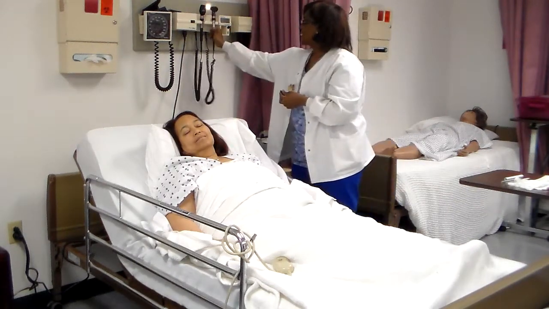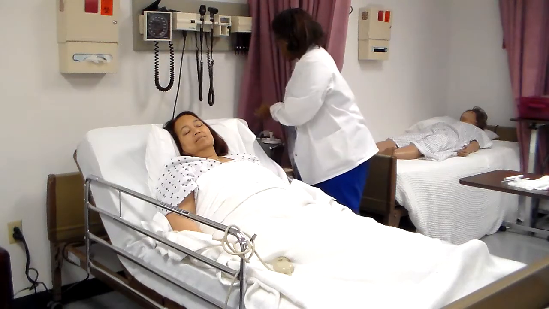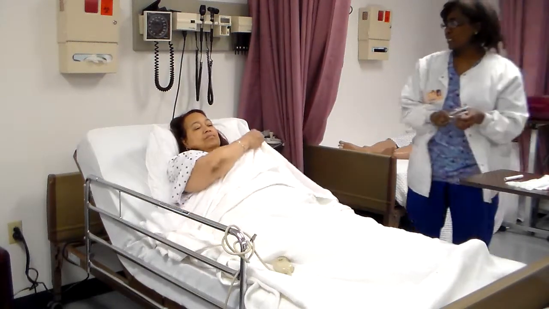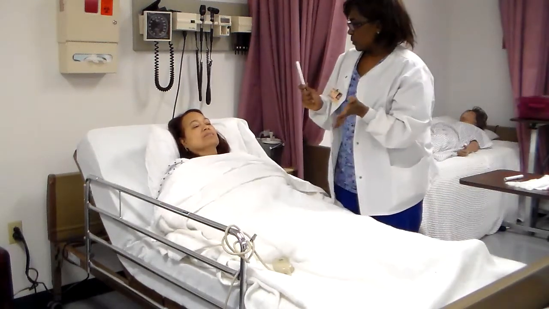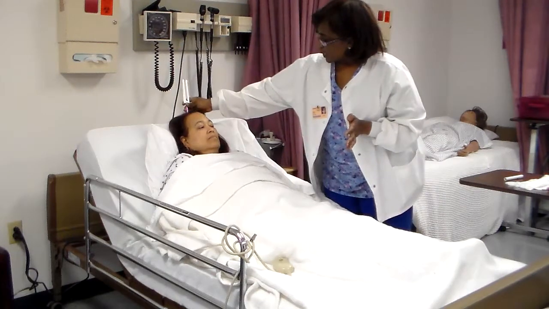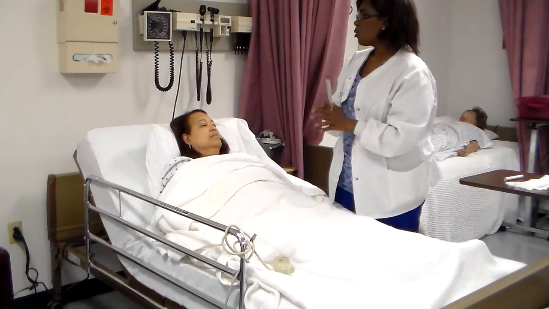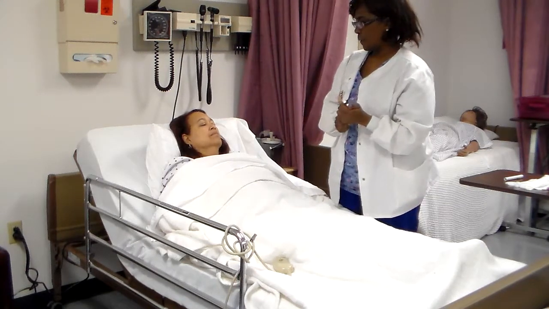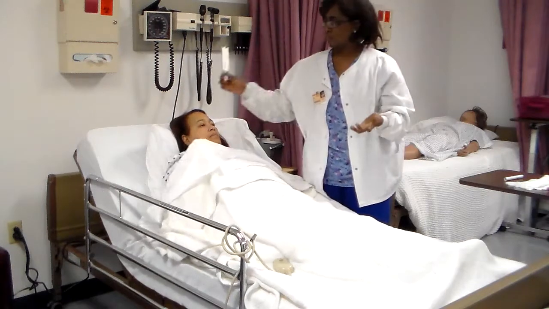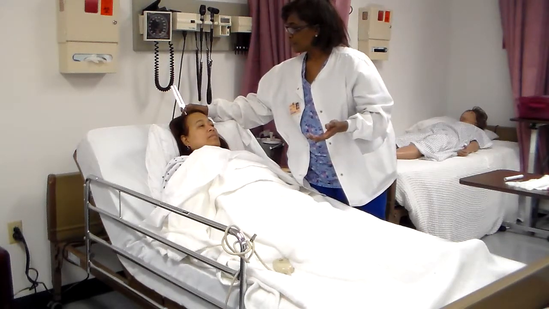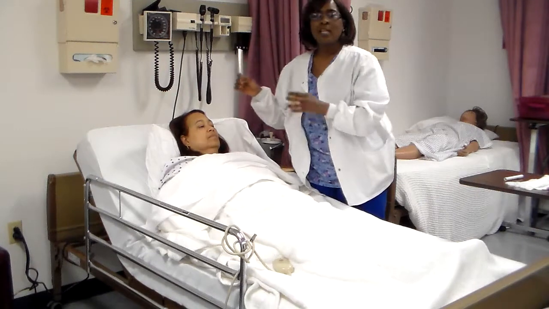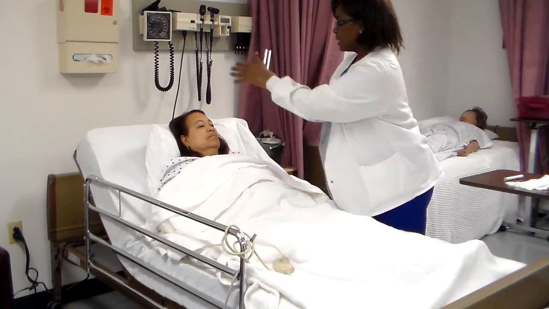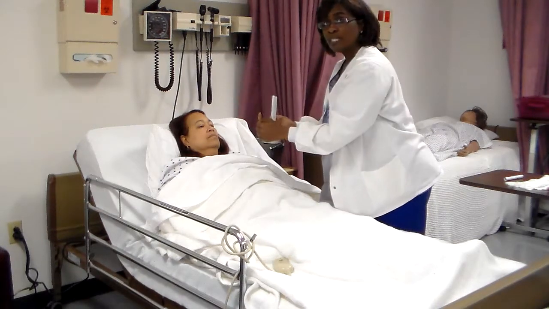Weber's test and Rinne test. At this time, we're going to do the Weber's test. With the Weber's test, you're going to instruct the client: Ms. Rivers, I will put this tuning fork on the top of your head. You're going to feel a vibration. When you no longer feel the vibration, I want you to hold your hand up for me, okay? Okay. Ms. Rivers should have been able to feel this vibration equally on both sides.